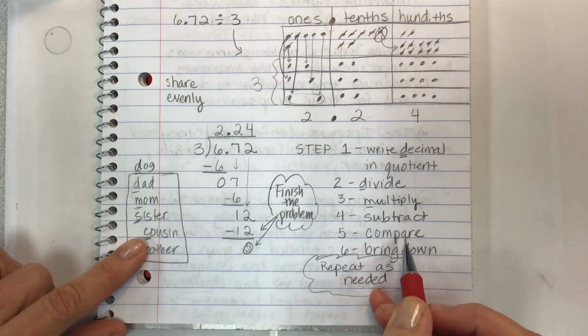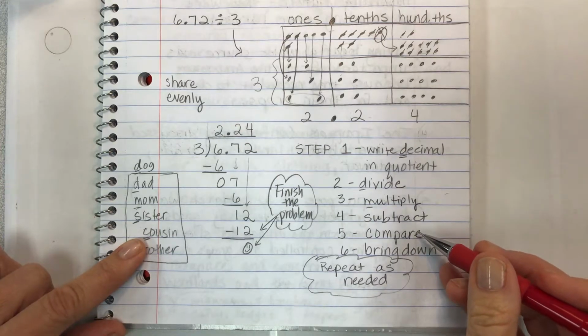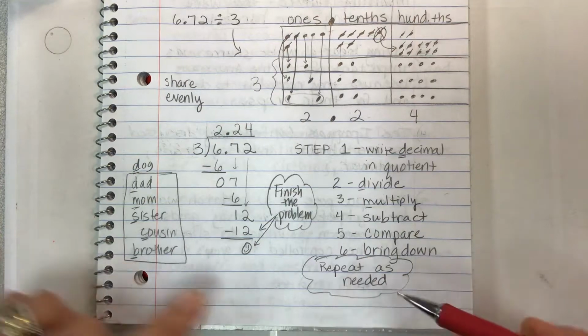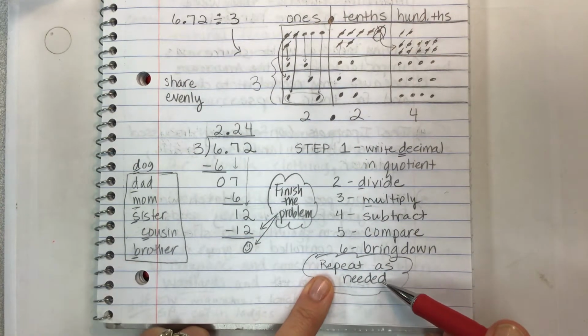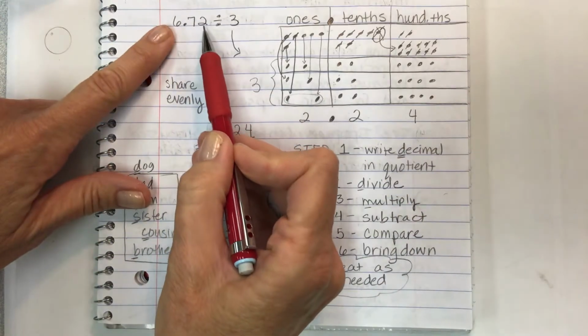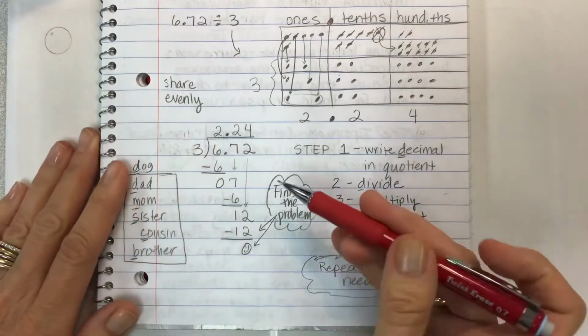It's not an active writing step, but it's an active thinking step. It's very important. And then B for bring down. And we repeat until we're finished. So we might do this 3 times in a problem like this until the division family is completed.